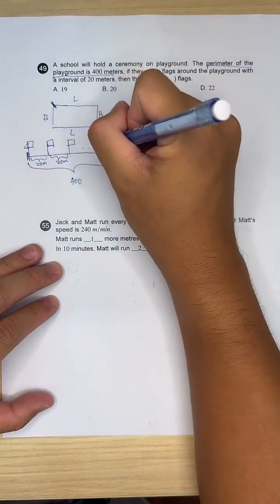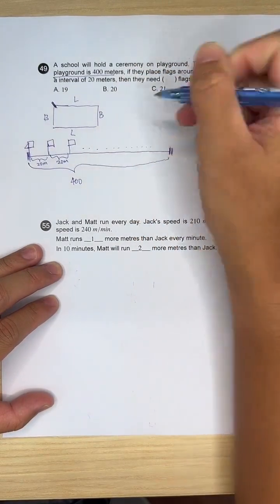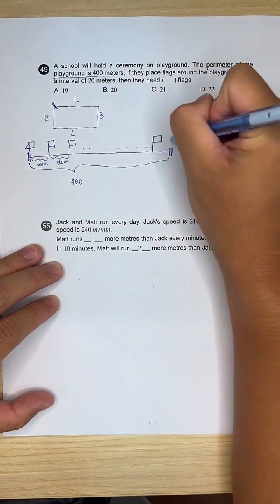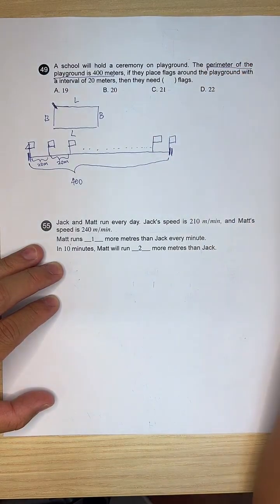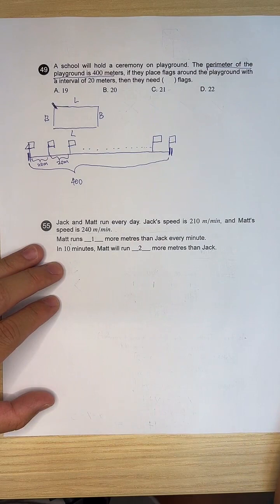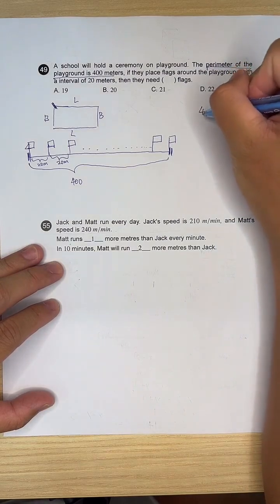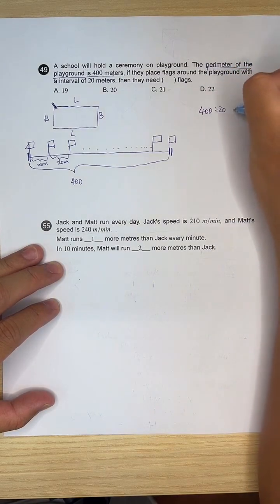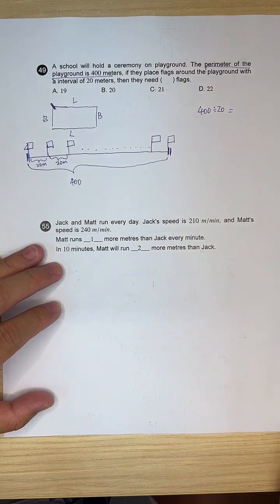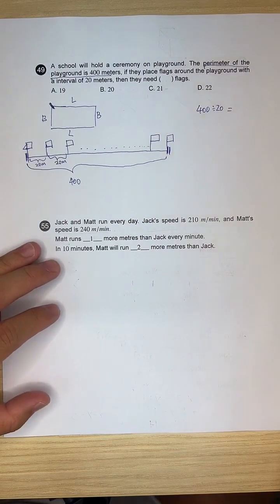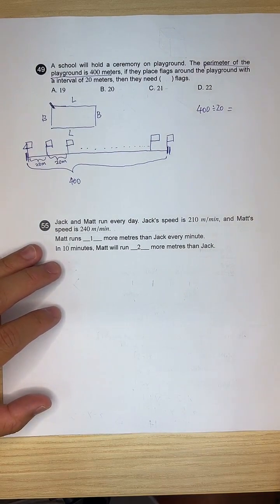So we want to find how many flags are here. So we use 400 divided by 20. What is 400 divided by 20? Your last flag and when you touch your first flag. Okay, yes, you are correct.